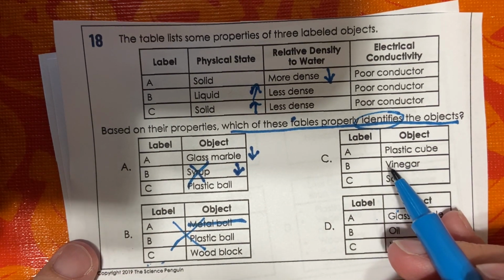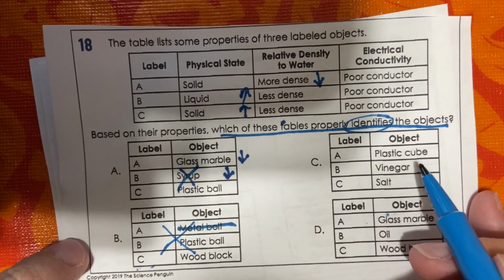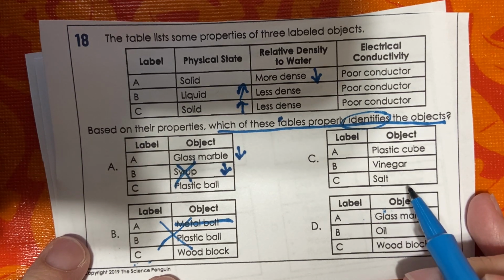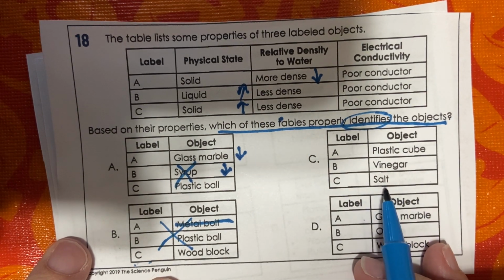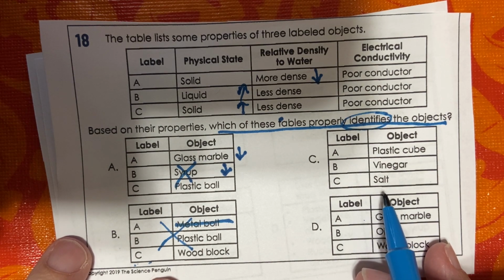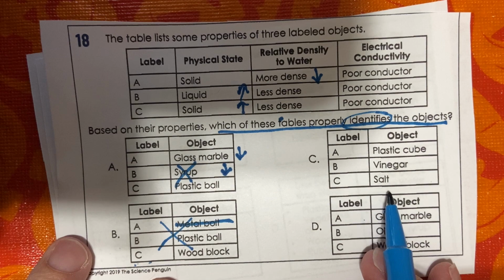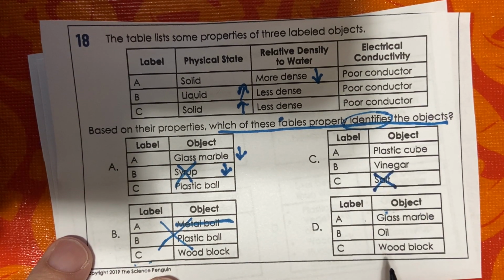Okay, let's look at answer C then, because we've already eliminated B. A plastic cube, vinegar, and salt. Okay, well, let's stop right there, right? Is salt going to be less dense? When we put salt in water, we know what's going to happen. It's going to dissolve. It might sink to the bottom first, but I can't think of a situation where the salt would actually be floating. So I would take it out based on that one alone.